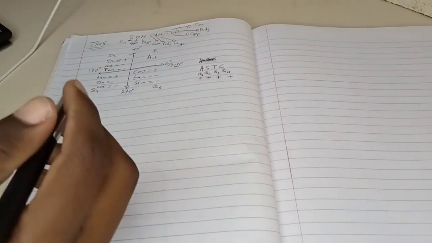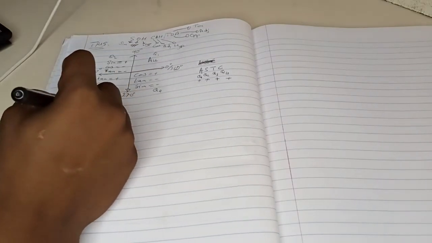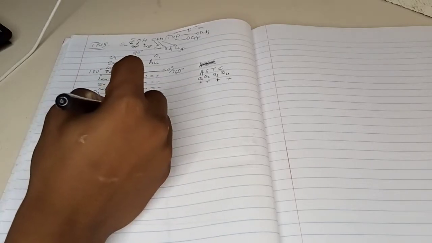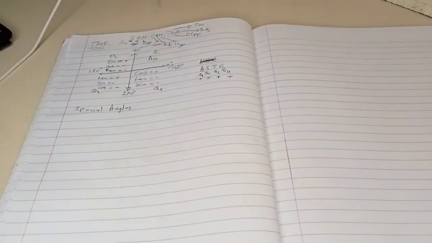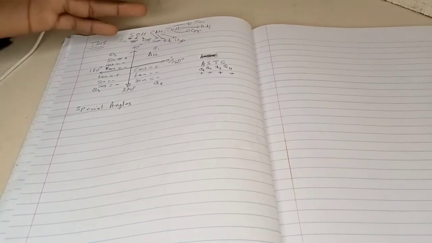Again, we have what we call special angles. The things that I am listing here are the things that you need to be familiar with, the things that you need to look at whenever seeing a trigonometric problem.